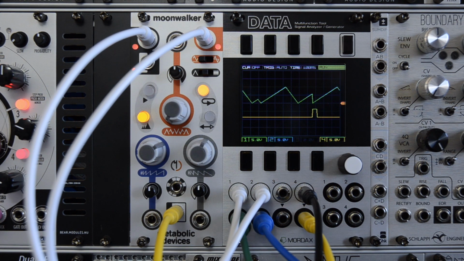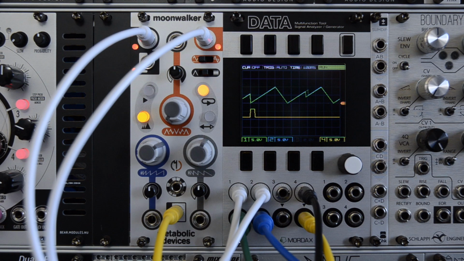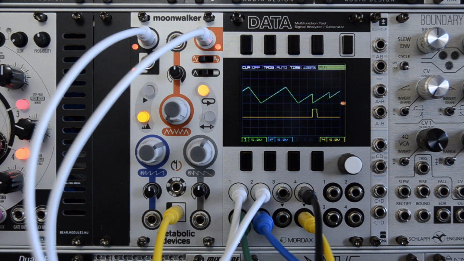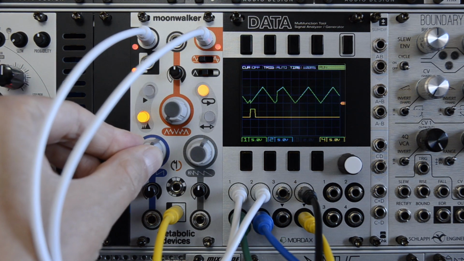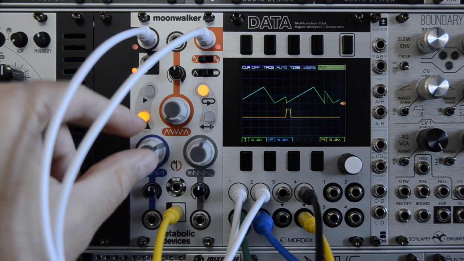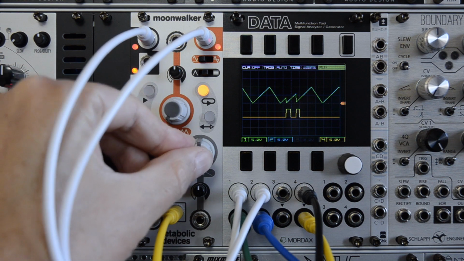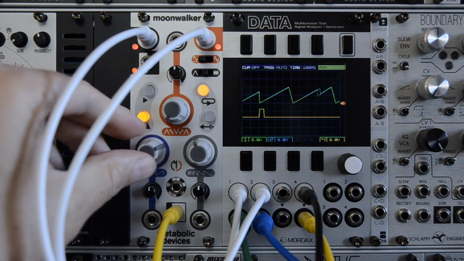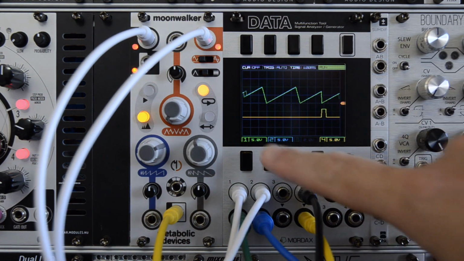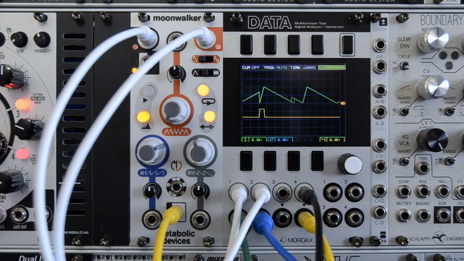Let me quickly add a kick drum to this. You can also still reverse the attack and decay stages, or alternate between them.